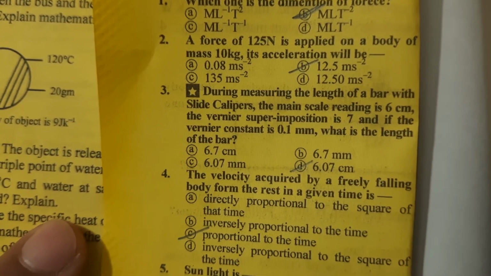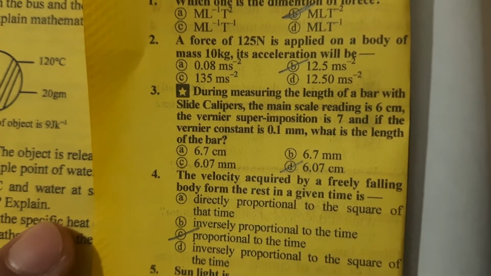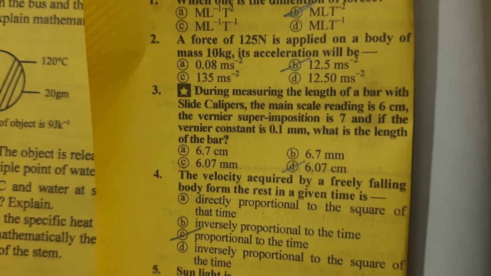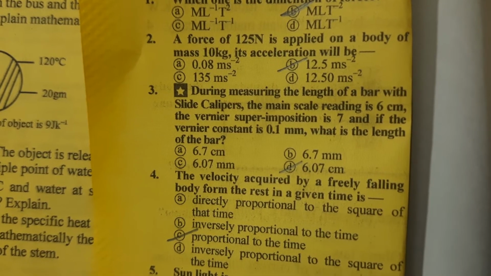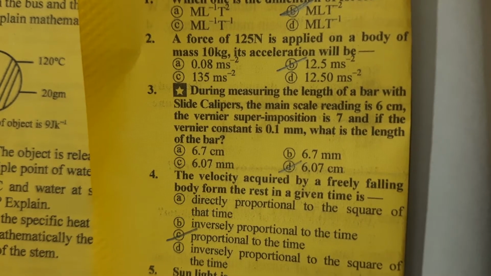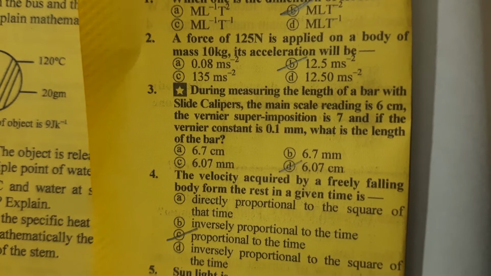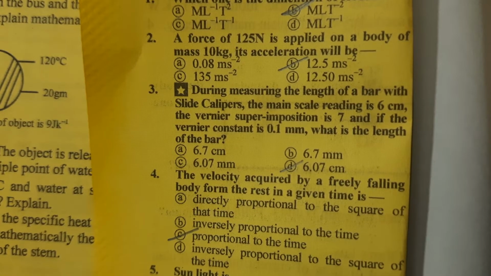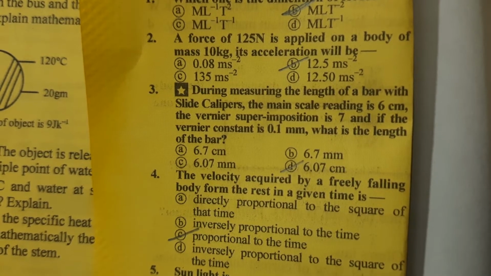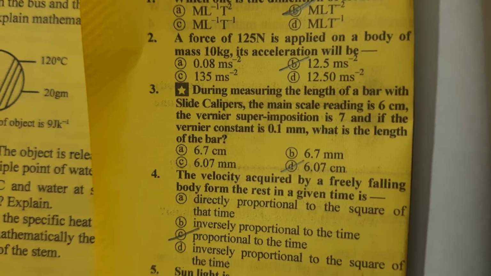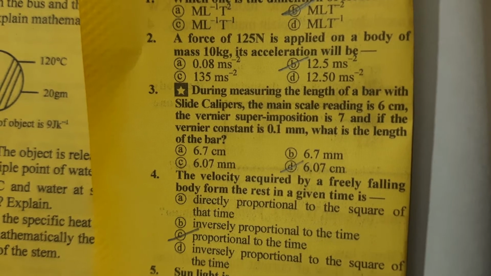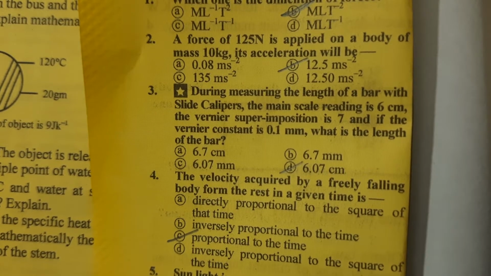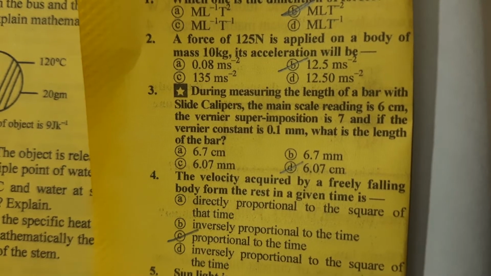Okay. Here question 3. During measuring the length of a bar with slide calipers, the main scale reading is 6 centimeter. The vernier superimposition is 7, and if the vernier constant is 0.1 millimeter, what is the length of the bar?